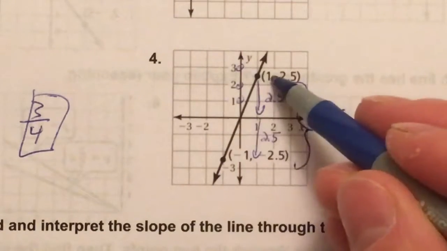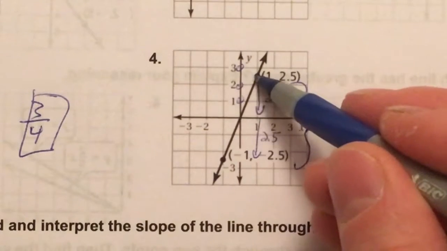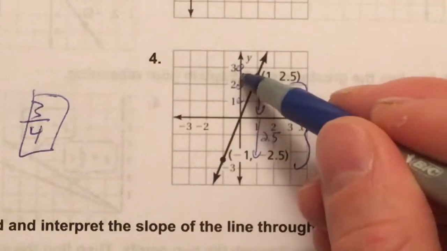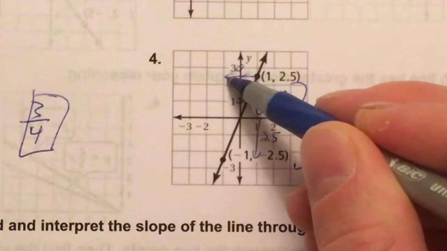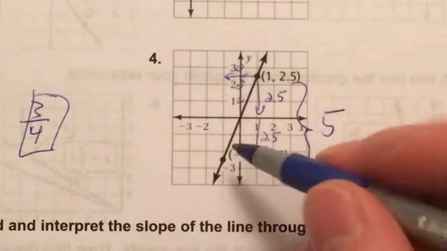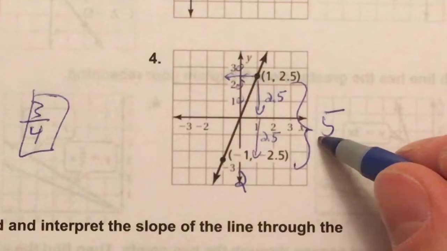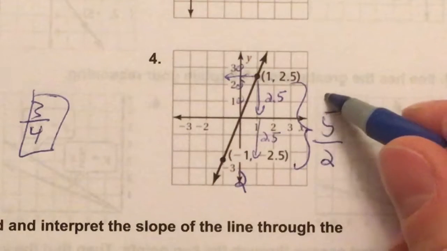And that 1 right here tells me it's 1 jump away from the axis, and this one tells me I'm 1 jump away from that point. So that's a run of 2. So it's going to be rise over run, 5 over 2.